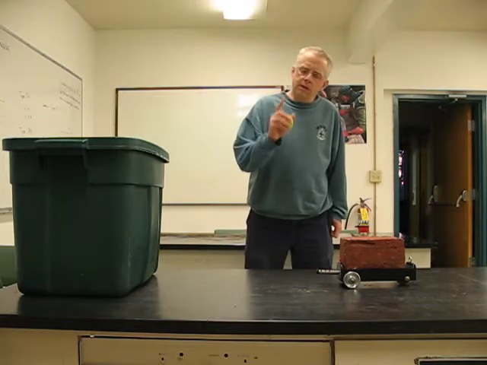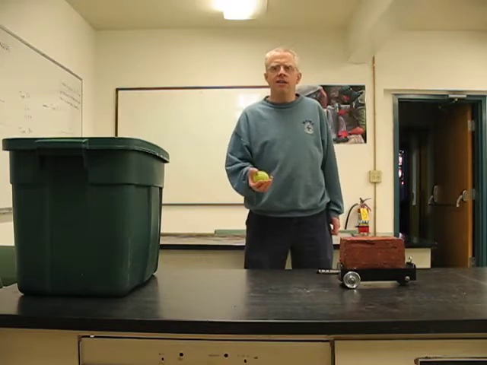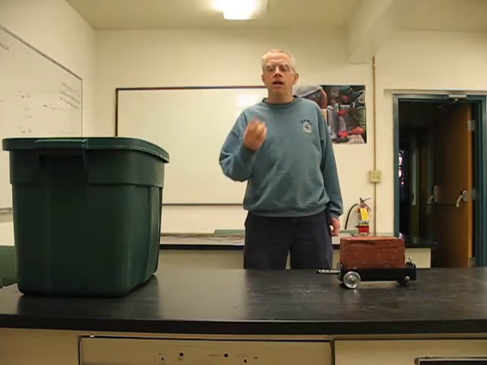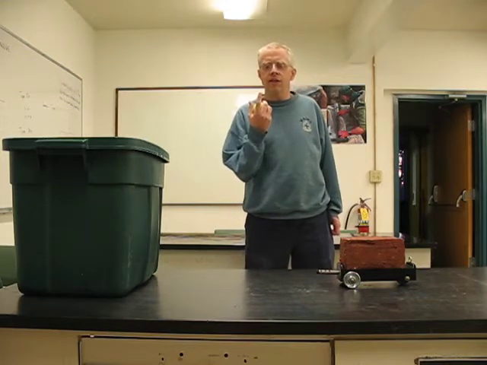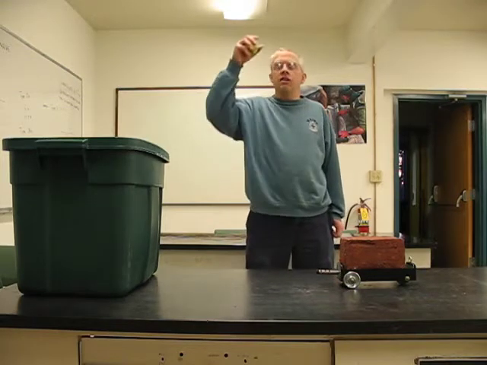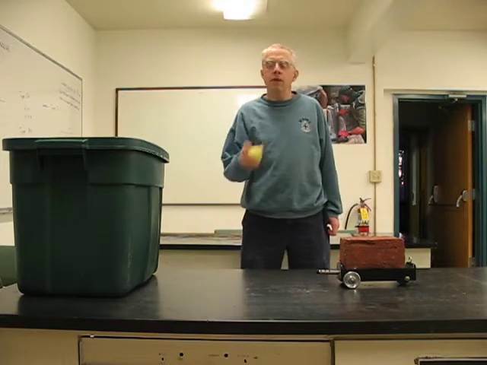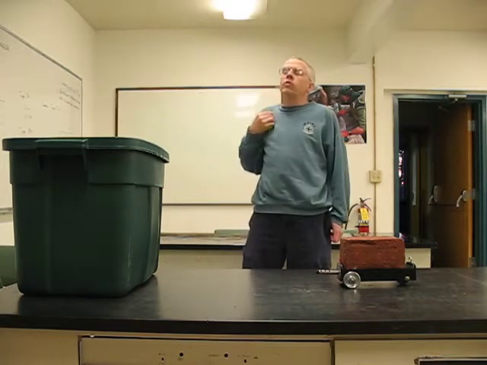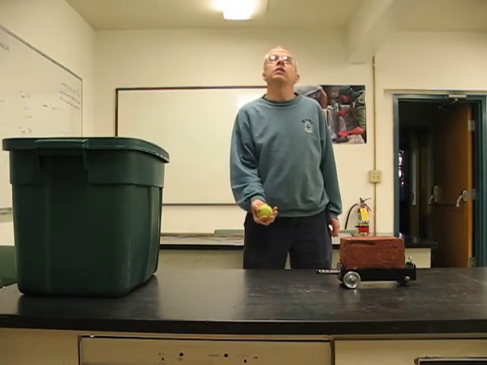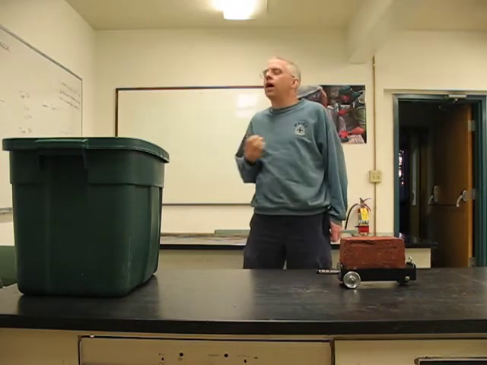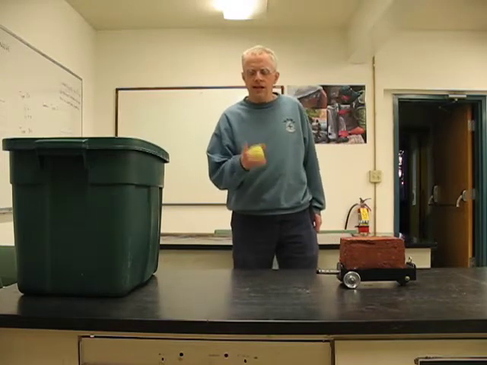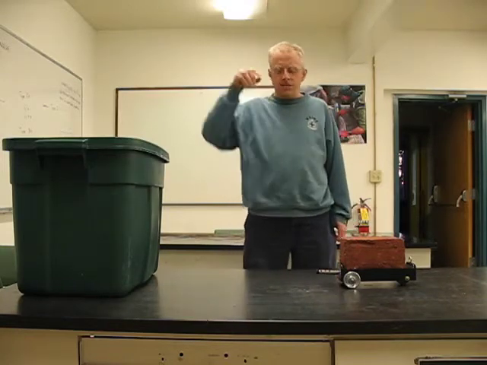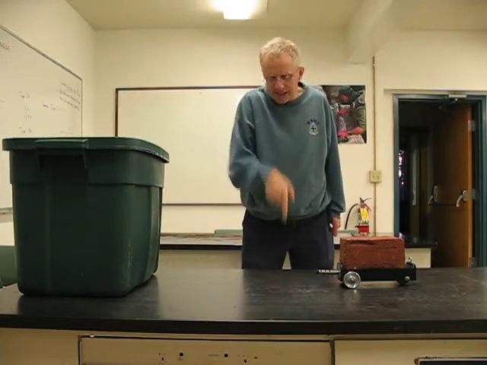So, what some people feel, which is incorrect, is that when I throw up the ball, it's going to slow down, which means it's going to have negative acceleration, and then it's going to speed up, which means that it has positive acceleration. So they're going to feel that it's going to be negative, positive, negative, positive. But that's not the way it is. The acceleration due to gravity is always pointing down.